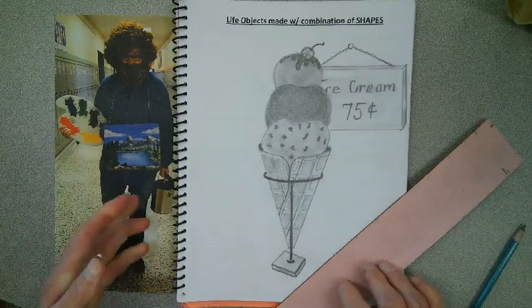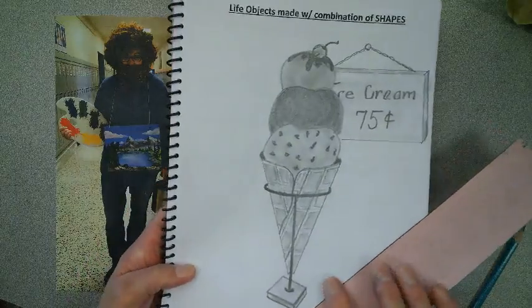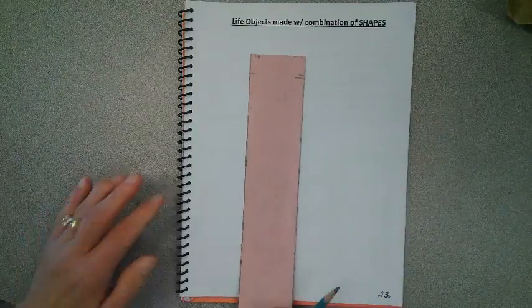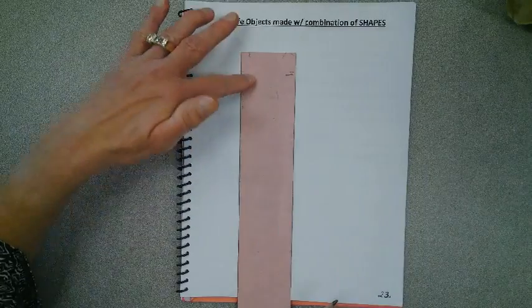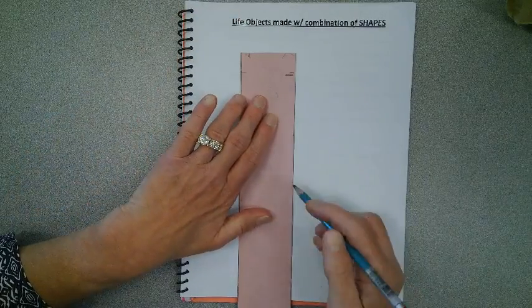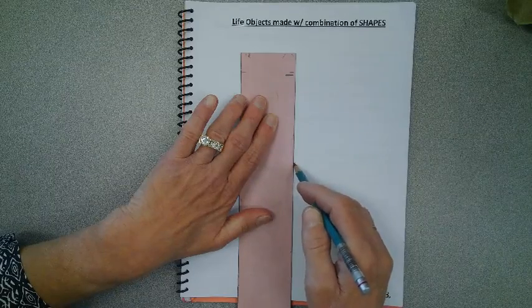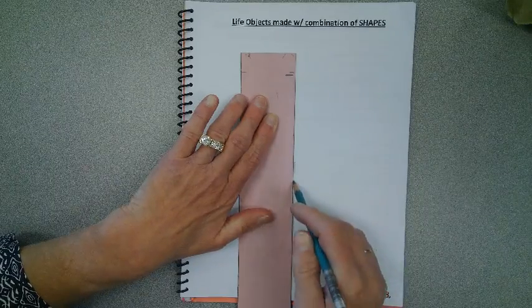So to get started, if you would turn it in your sketchbooks to page 23. Alrighty. On page 23, we are going to begin with a guideline for a triangular item.